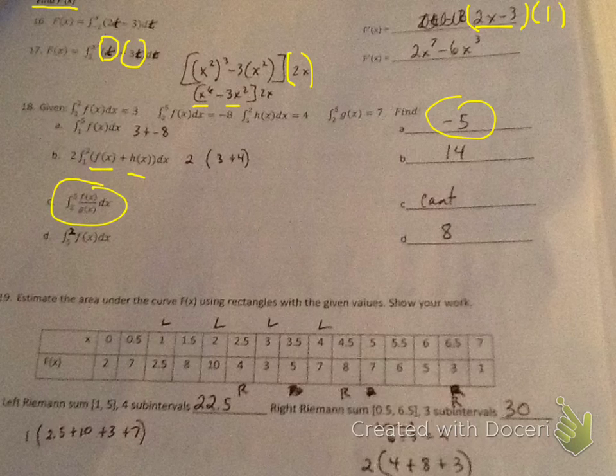The third one, there is no quotient rule, so you can't evaluate that function with what is given. You need more information. It only works for sums and differences and constant multiples like this. Does not work for product, does not work for quotient. And the last one is understanding that when you flip the integral bounds, you get the opposite value.